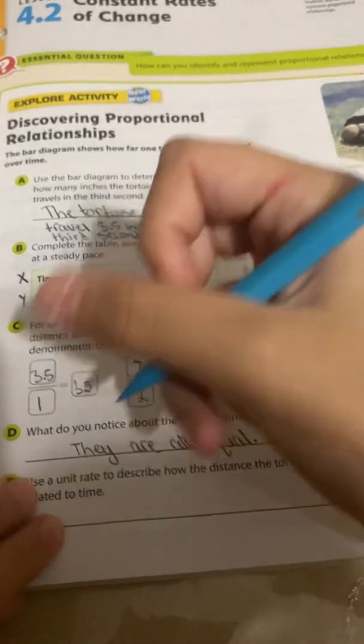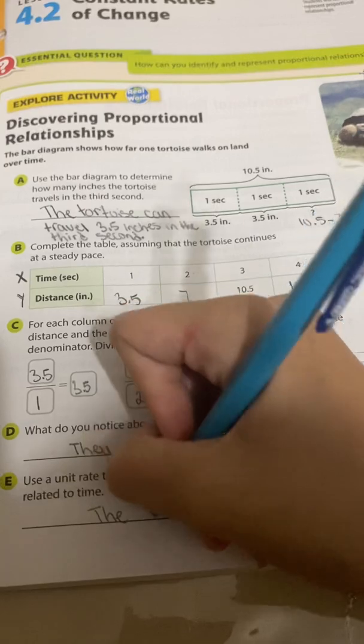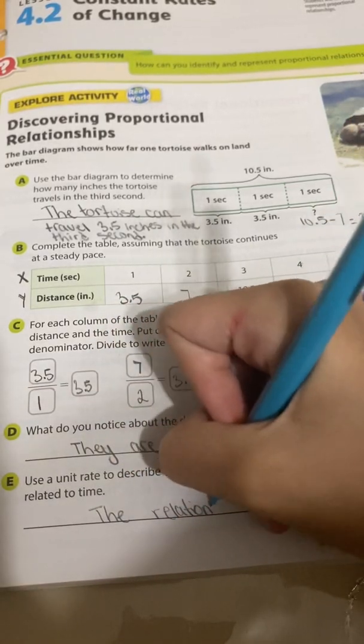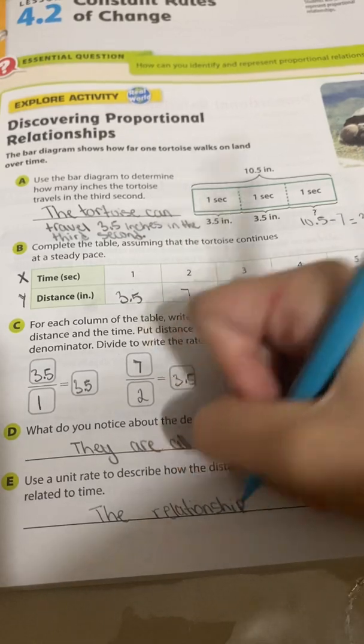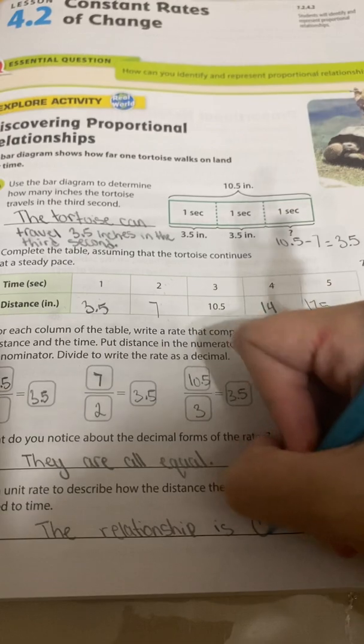So we can infer that the relationship is constant.